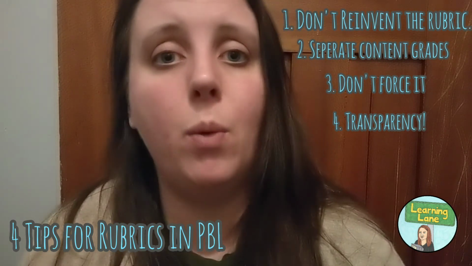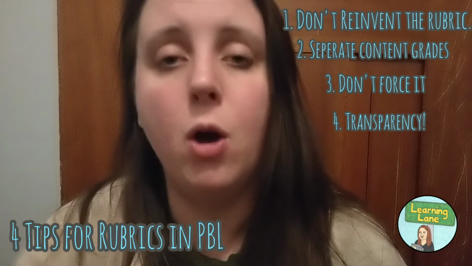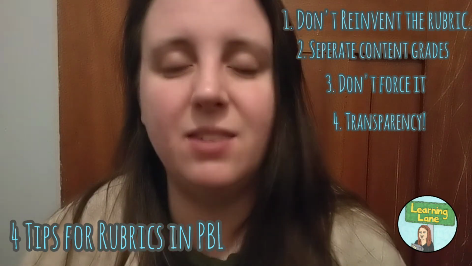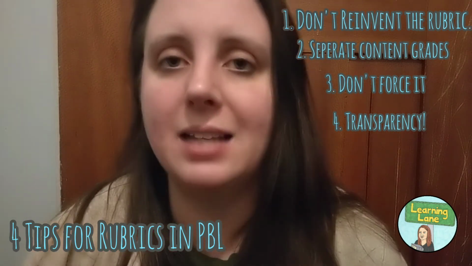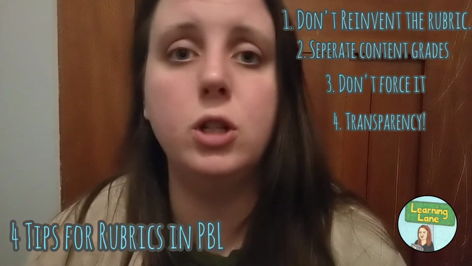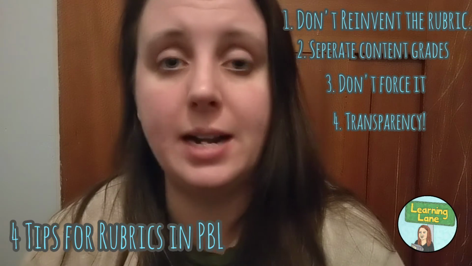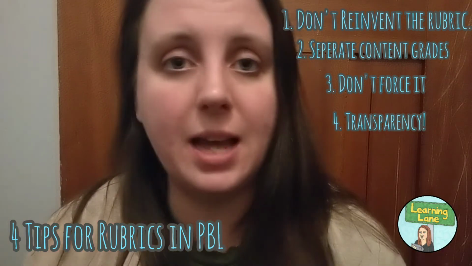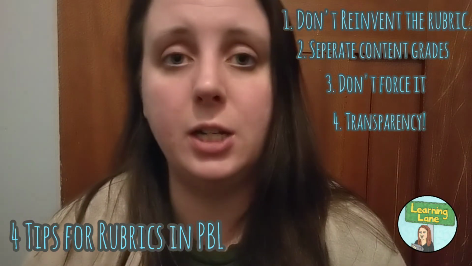I talked with them about what those verbs meant. I talked with them about what my language specifically meant for every category. I asked them if they had questions. I posted the rubric up on the wall so students knew exactly how they were being graded. There was no mystery about it. This is how I'm going to grade you.